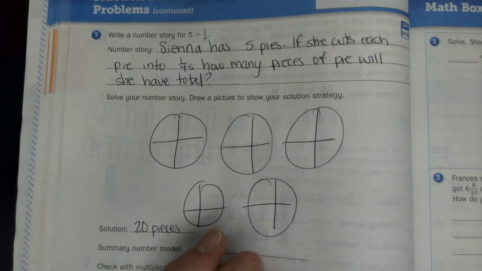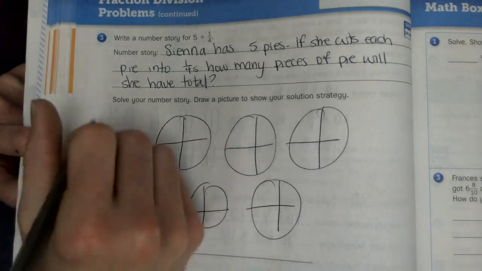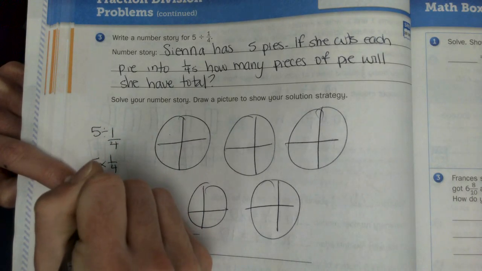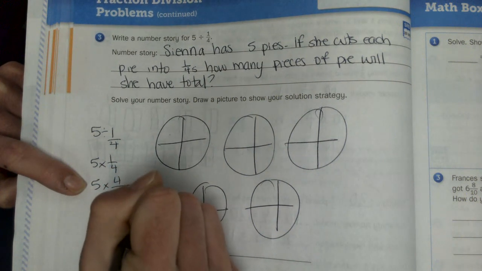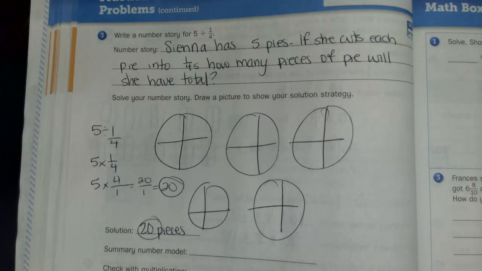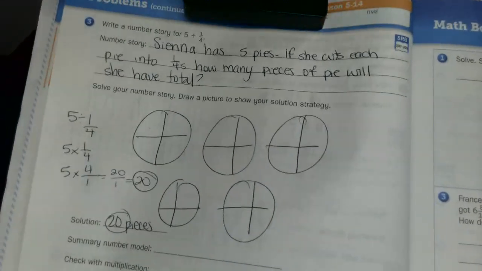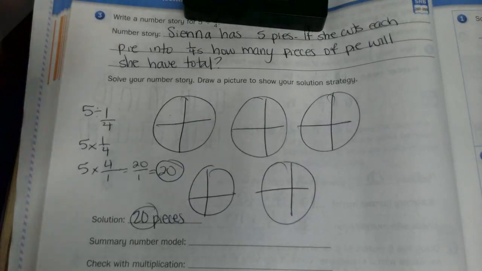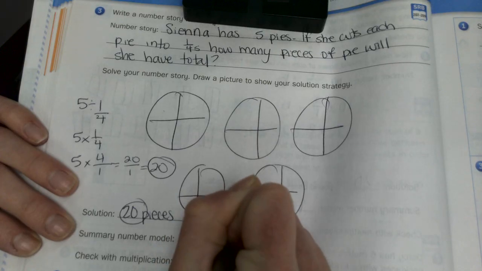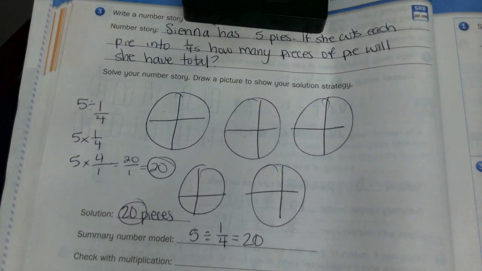Otherwise, you could be talking about elephants. I could also have my keep change flip over here: 5 divided by 1/4. Sorry, that looks a little off. 5 times 1/4, 5 times 4 over 1 equals 20 over 1. Same answer. But we're not done. Have no fear. Okay, summary number model. Rewrite it with everything. So I am taking 5 divided by 1/4, and that equals 20.